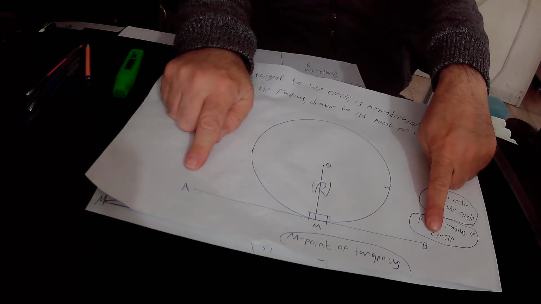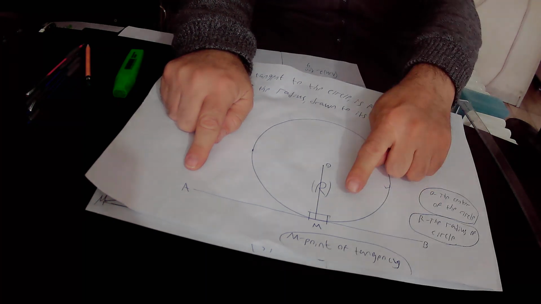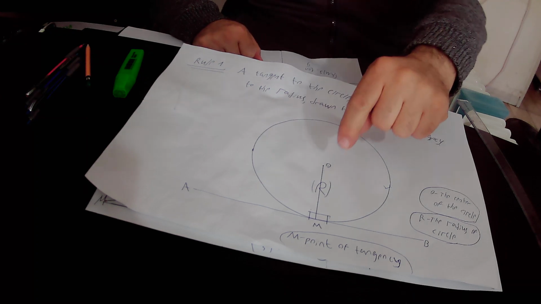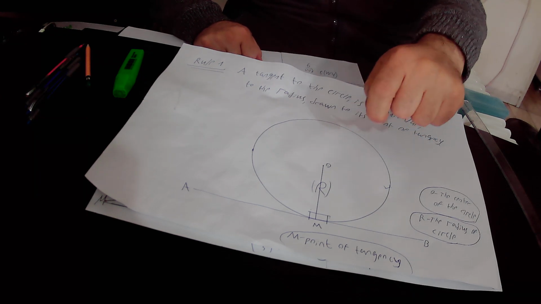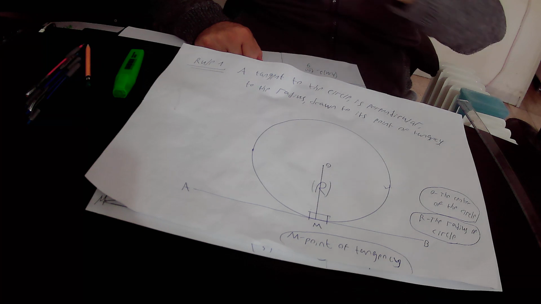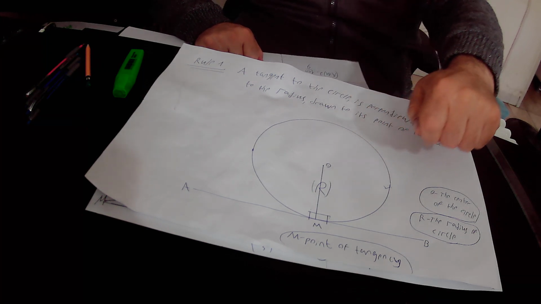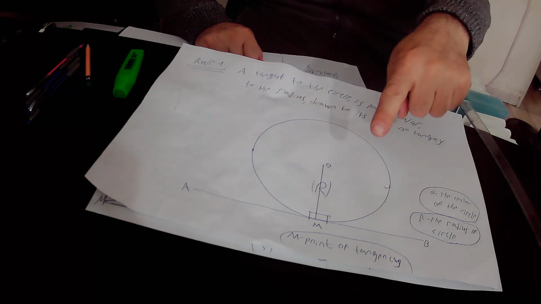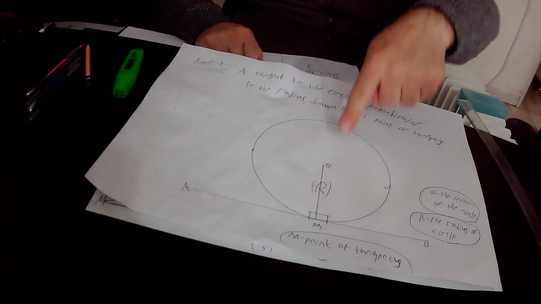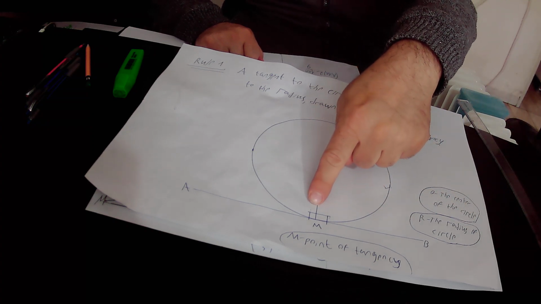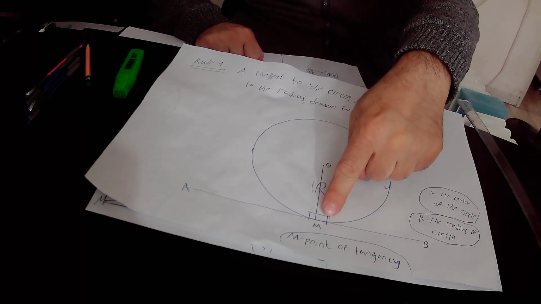This tangent AB is tangent to this circle at point M. Point M is the point of tangency. And we have the radius OM that is drawn to point M. Whenever you have a radius drawn to the point of tangency, then tangent AB will be perpendicular to the radius MO. If AB is perpendicular to MO, it means that this angle equals 90 degrees and this angle also equals 90 degrees.